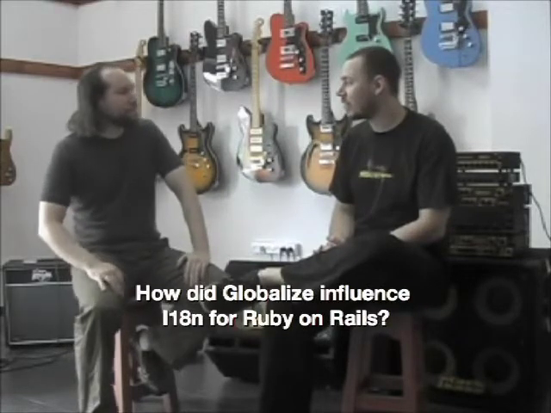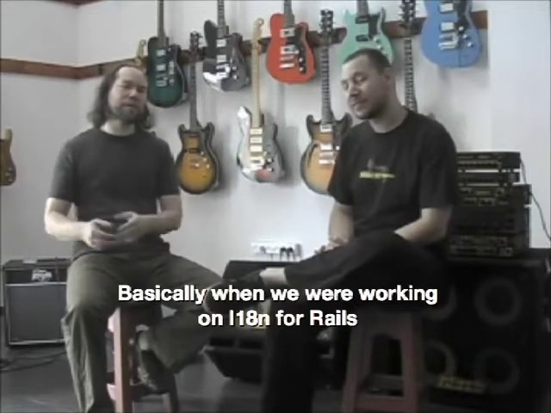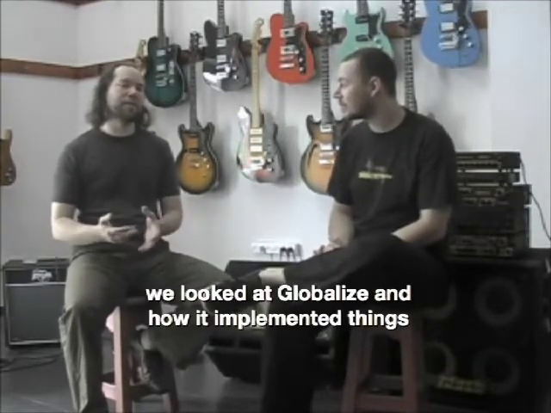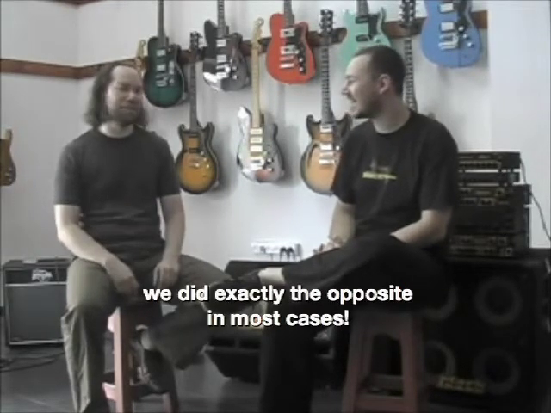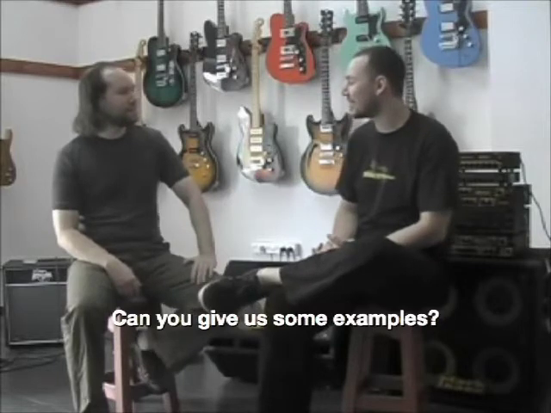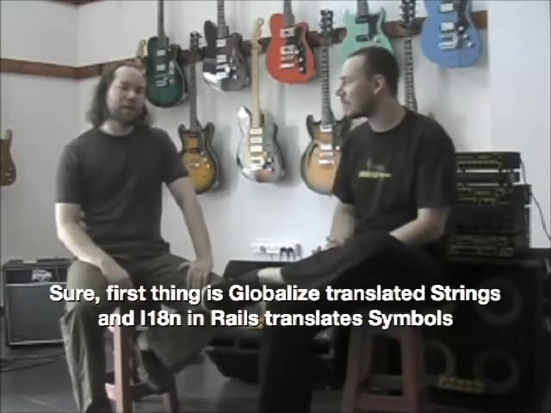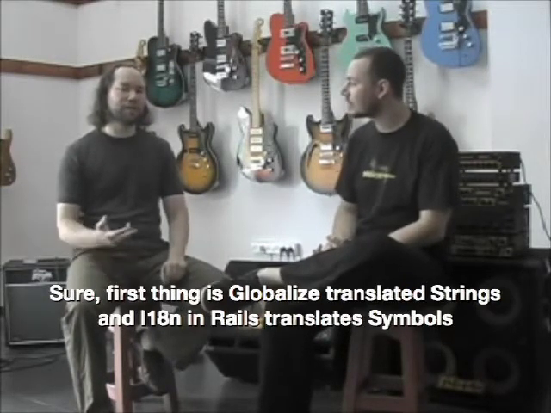Alright, well how did Globalize influence internationalization for Rails? Basically when we were working on internationalization for Rails, we looked at Globalize and how it implemented things, and we did exactly the opposite in most cases. Can you give me some examples? Yeah, sure. The first thing is Globalize translated strings, and internationalization Rails translates symbols.